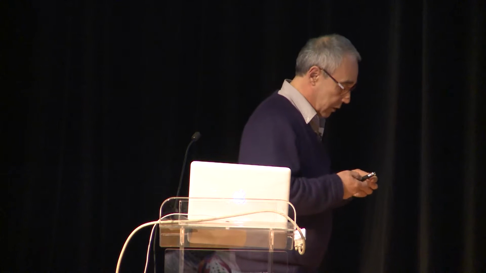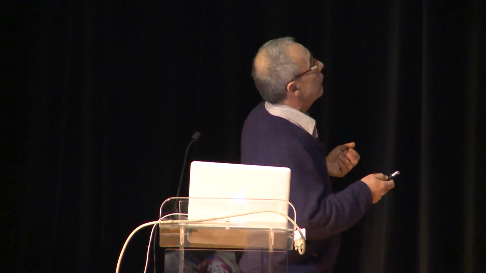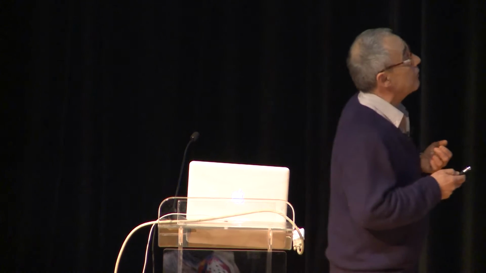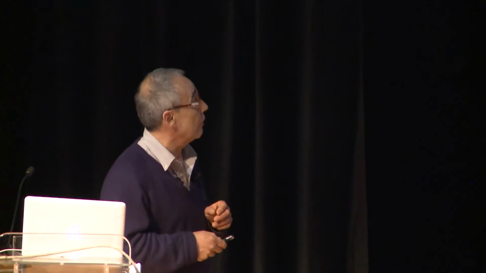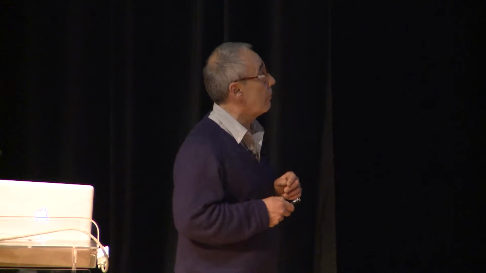So I would start by pointing out the major points that I would like to develop today, which concern the stem cells of skeletal muscle. This means that skeletal muscle has stem cells, and these cells are known as satellite cells, and they are extremely important for muscle repair.